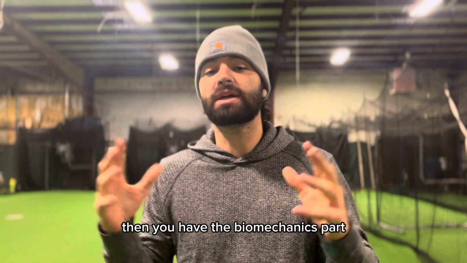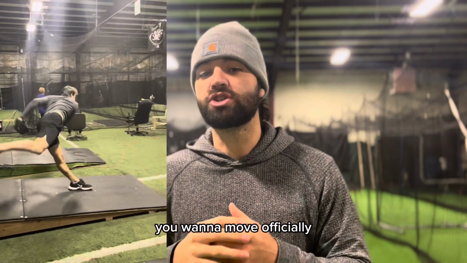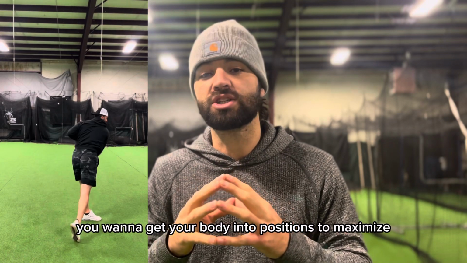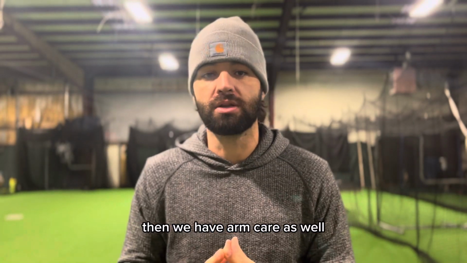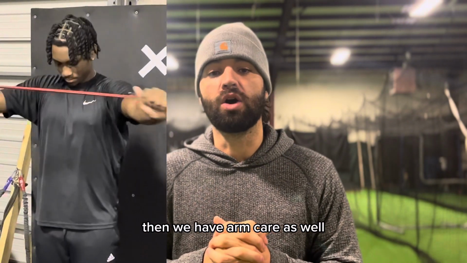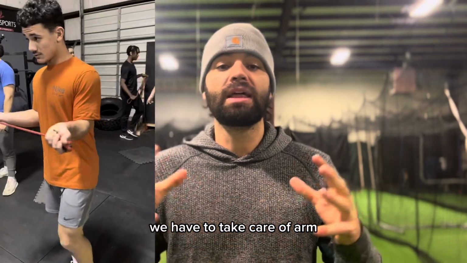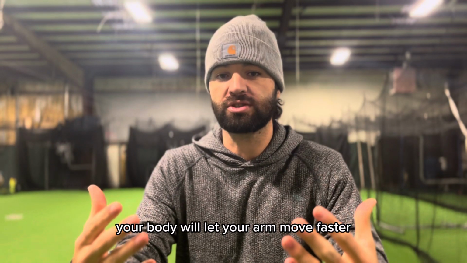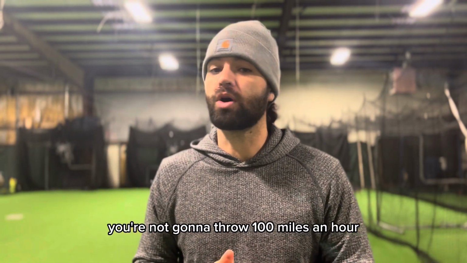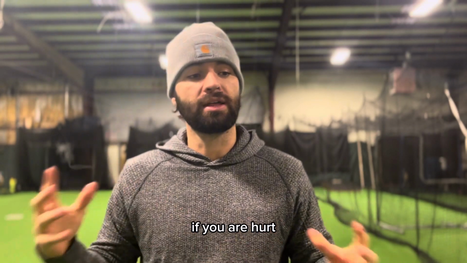Then you have the biomechanics part. You want to move efficiently. You want to get your body into positions to maximize your levers, maximize your range of motion. Then we have arm care as well. We have to take care of our arm. The healthier our arm feels, naturally your body will let your arm move faster. And the other thing is you're not going to be able to throw 100 miles an hour if you are hurt. That's obvious.